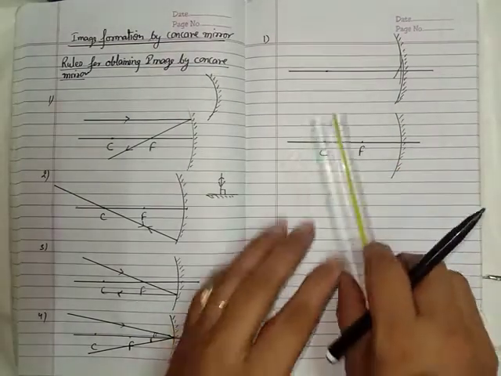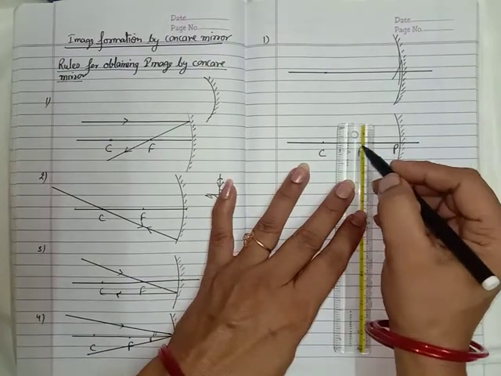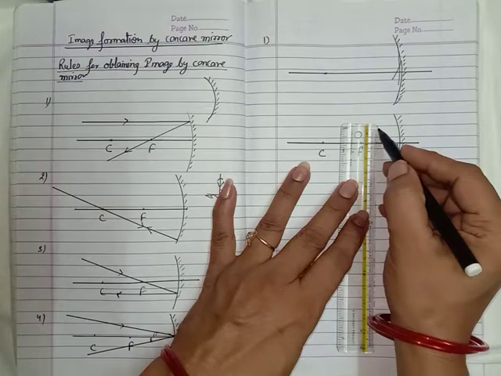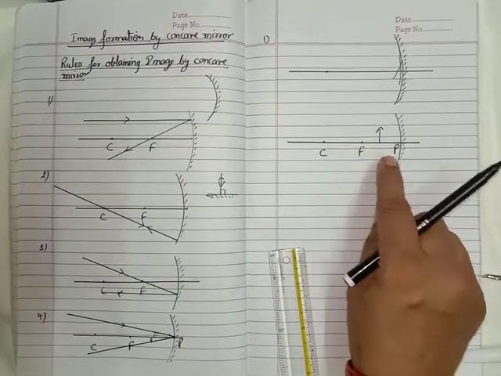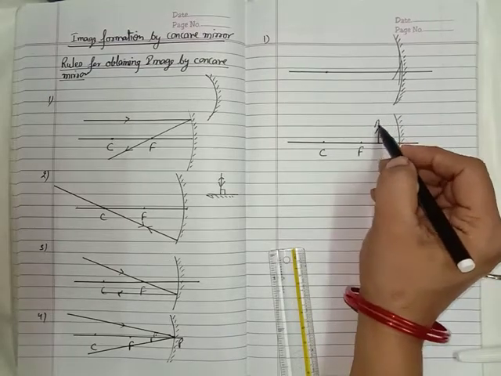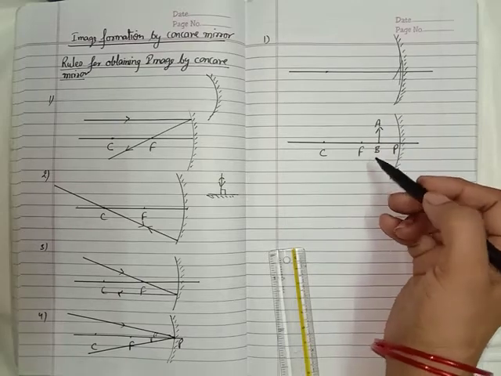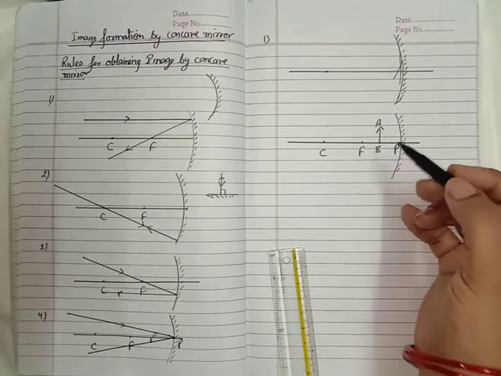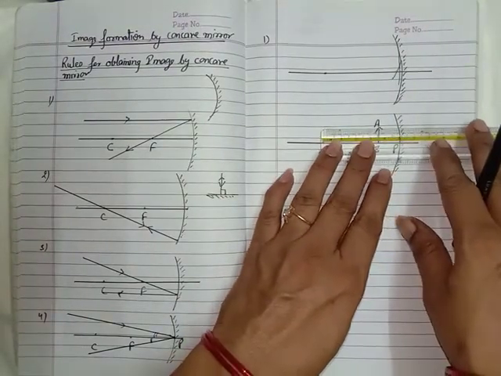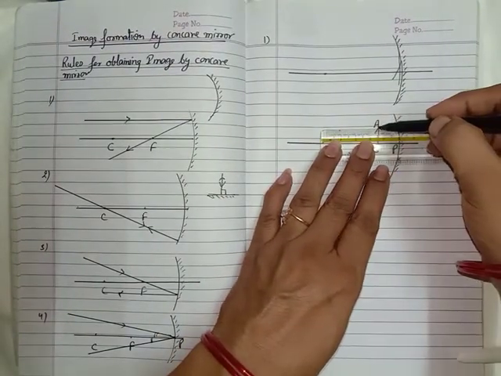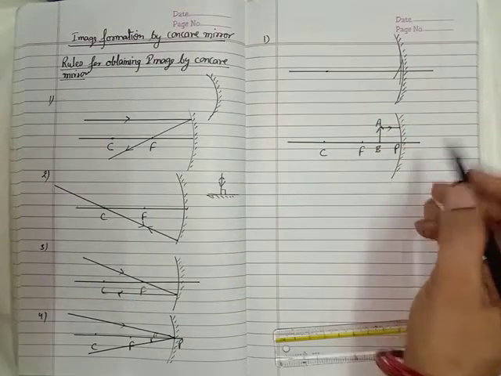Now we place the object in between the pole and the principal focus. This is the pole and this is the principal focus. Now I am placing the object in between the pole and the principal focus. You should always draw the object upright, and I can mark it by using the alphabets A, B. This is the object. It is always erect. First we will draw the ray which is parallel to the principal axis. Okay, this is the ray which is parallel to the principal axis.